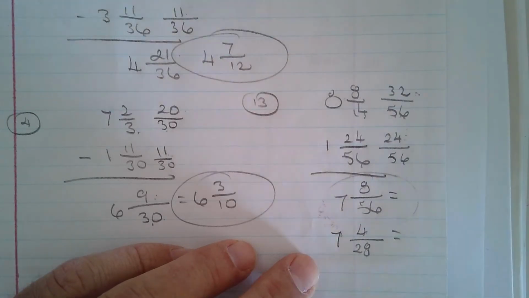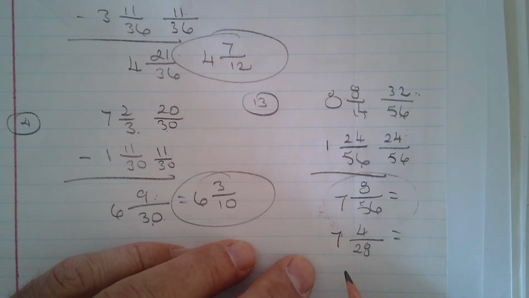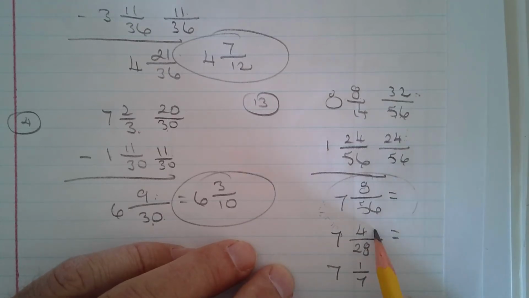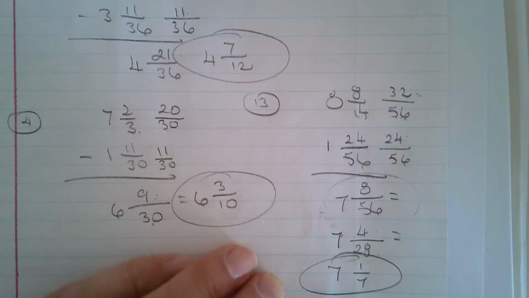Now, am I done? I can think of a number again that goes into 4 and 28. I did it. That's okay if you did it differently. Mr. Texera? 4 can go into 4 once, and 4 can go into 28 7 times. Yeah, so 7 and 1/7. Okay, because he used 4. 4 goes into 4 once, 4 goes into 28 7 times. So there's our final answer.